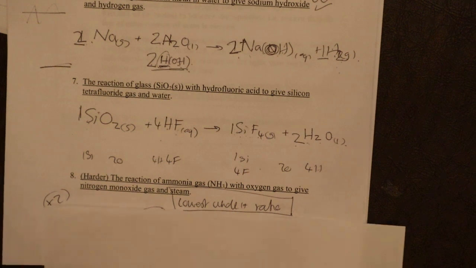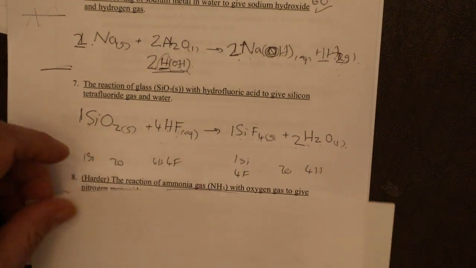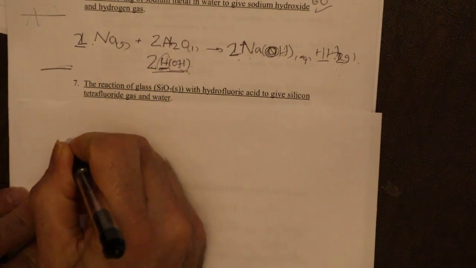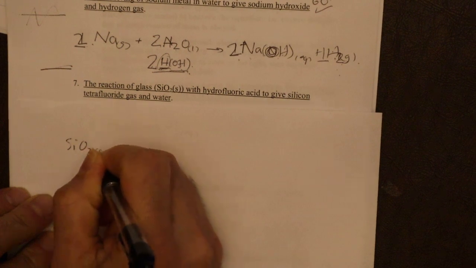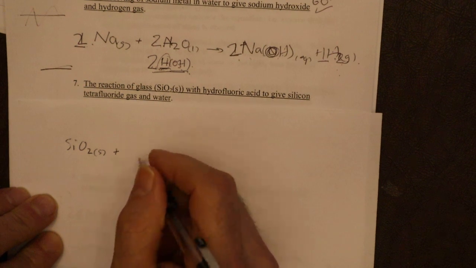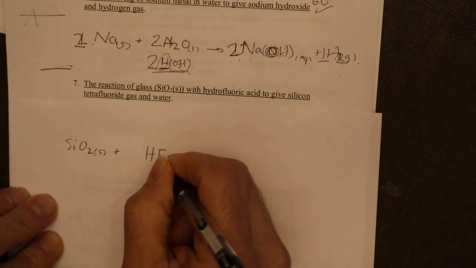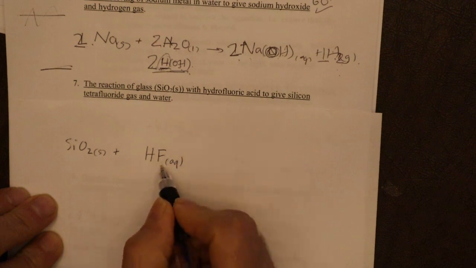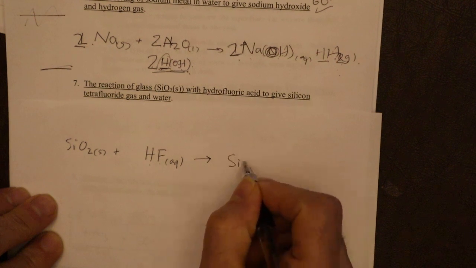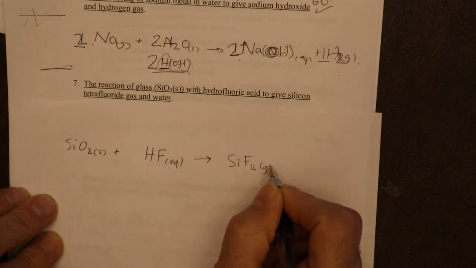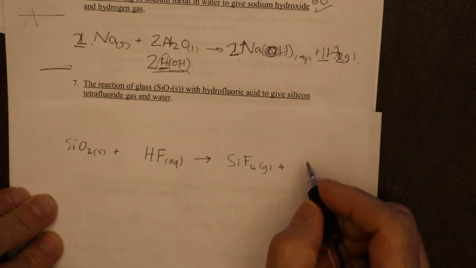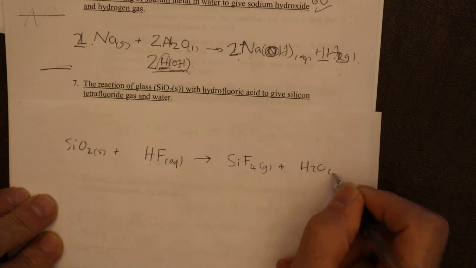Next one, you see here, we have reactions of silicon dioxide, which is sand, or glass. This is how they etch those exotic vodka bottles, right? With hydrofluoric acid. Hydrochloric acid is HCl, so think about it. HF is hydrofluoric. Turns into silicon tetrafluoride. That's a gas, so essentially you etch away the solid glass and it turns into a gas. Plus water, H2O. Let's balance this up.